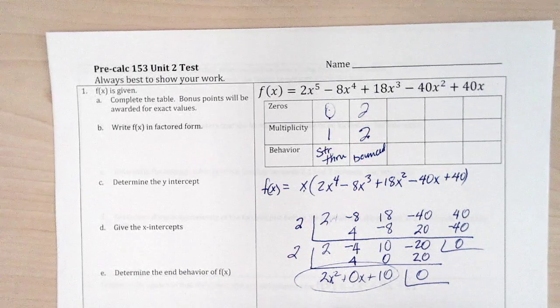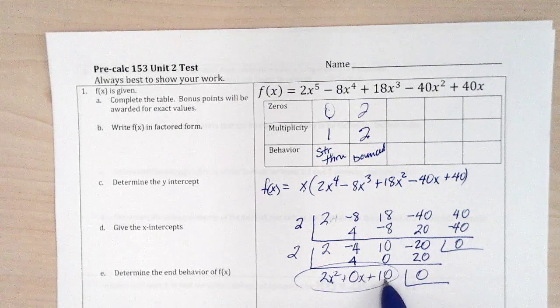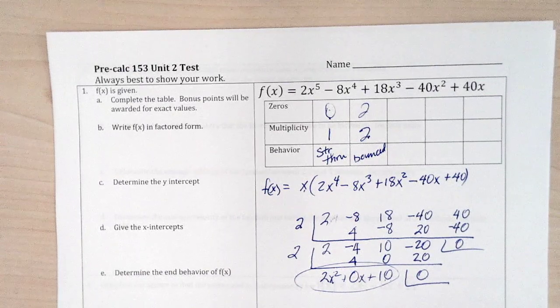So I'm trying to solve now 2x squared plus 0x plus 10. When does that equal 0? Well, I can put that into the quadratic formula. B is 0, A is 2, C is 10. But since there's no x term, I can just subtract 10 from both sides and say 2x squared equals negative 10. Divide by 2, and I get x squared equals negative 5.